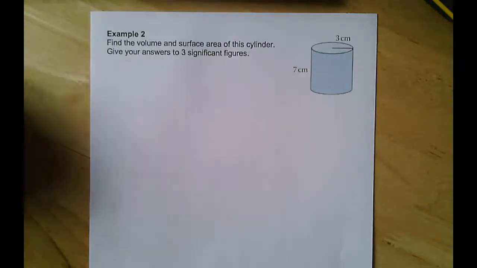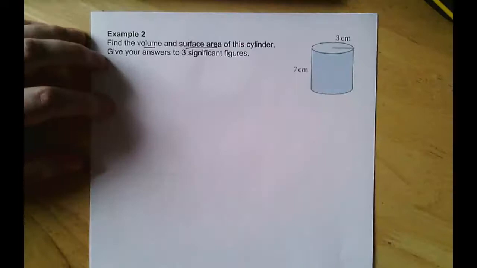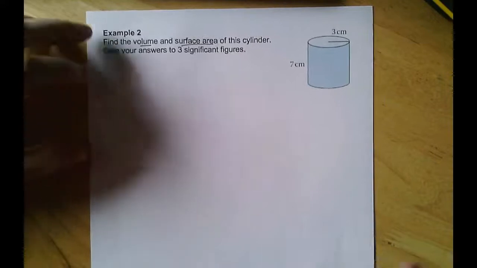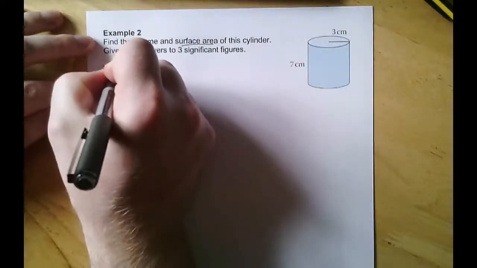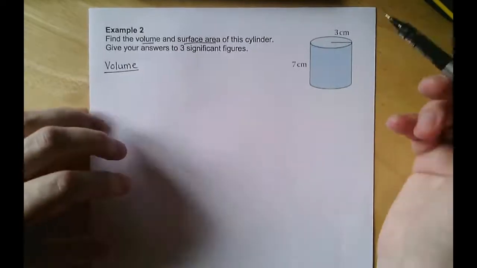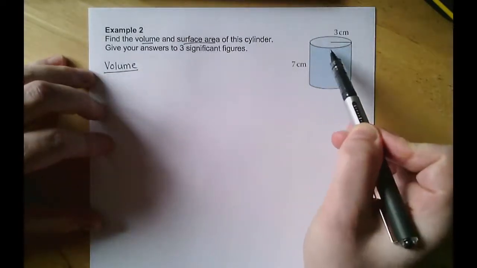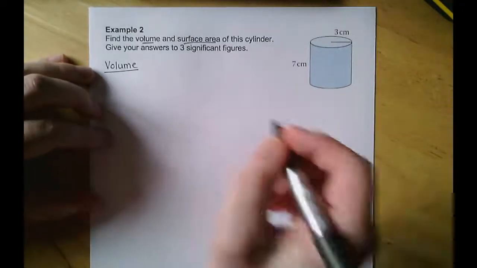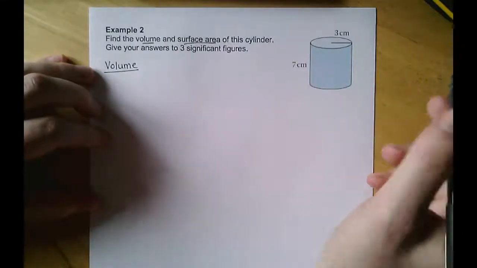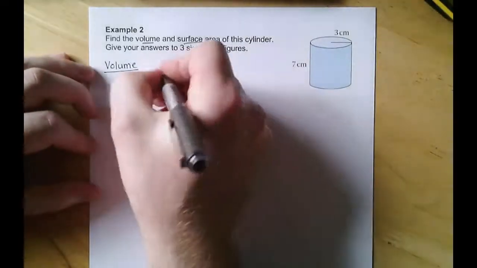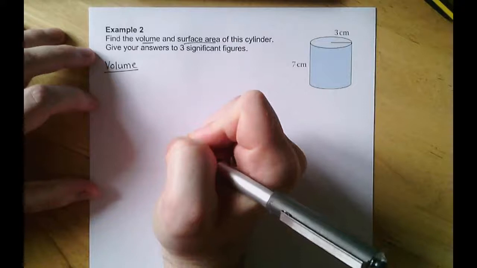Example 2, you are asked to find the volume and the surface area of this cylinder. Now the volume is slightly easier than the surface area, so we'll do that first. This is a prism, so we could work out the area of the cross section, which in this case is a circle, and then multiply it by the length. I can do this all in one step, or I could split it into 2, it doesn't matter. I'm going to do it in one step.